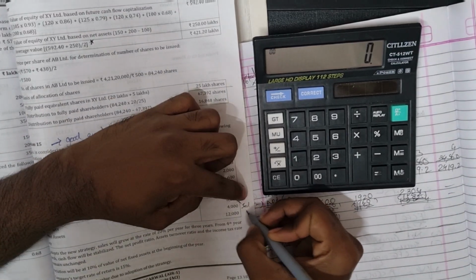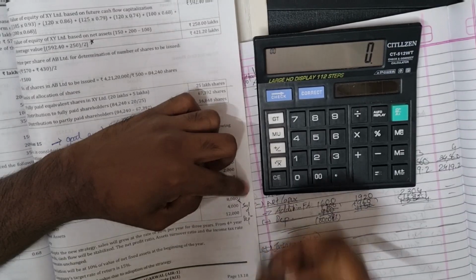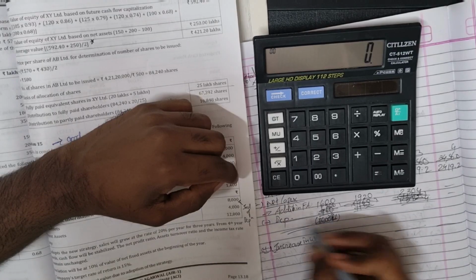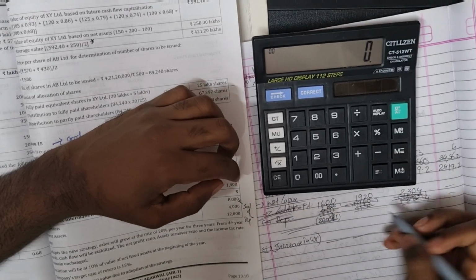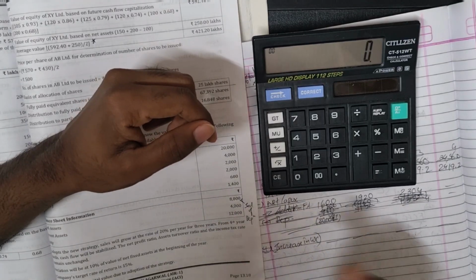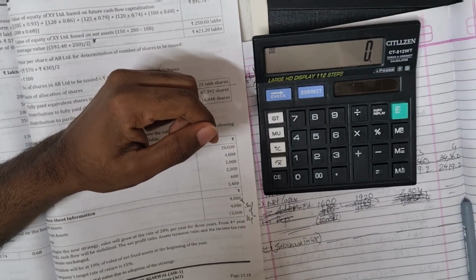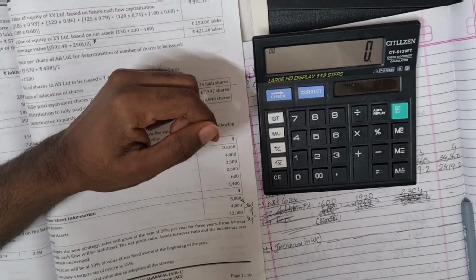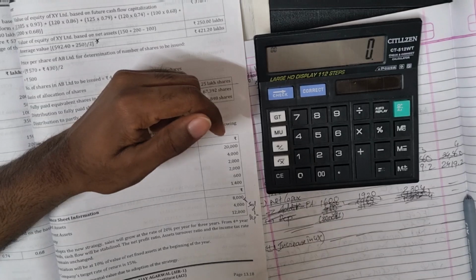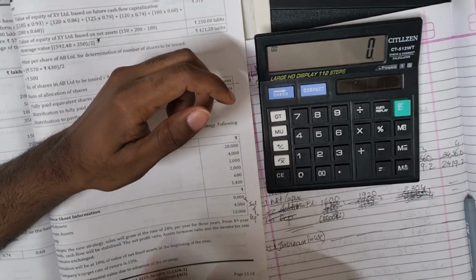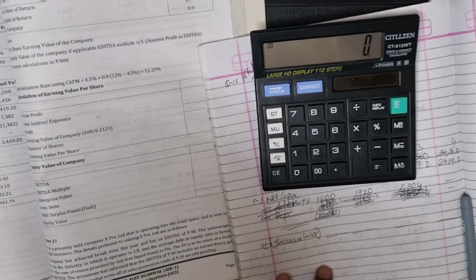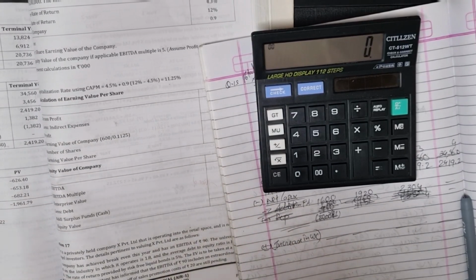Inclusive of depreciation is given in the question, so we have already taken that into consideration. 8,000 is after depreciation, and that's why we were getting the total figure the same only. 1600, 1920, 2304 is after depreciation. So this is the net capex.